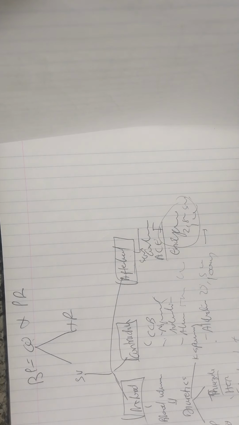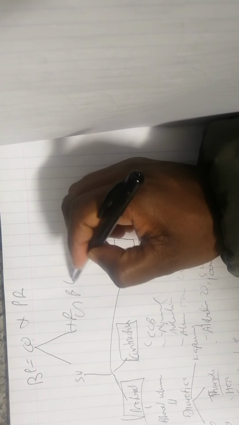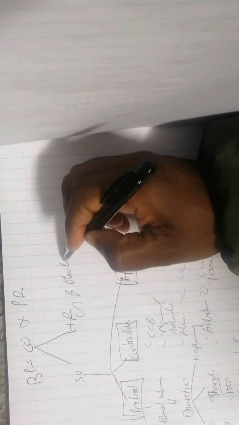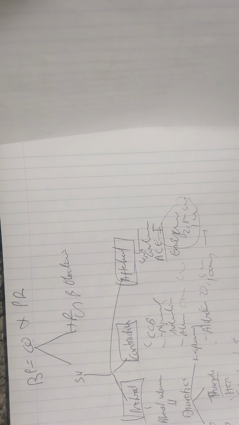Okay, now let's move on to heart rate. If we want to decrease heart rate and hopefully decrease cardiac output, with the hope that we decrease blood pressure, then the drugs that we can use there are beta blockers. Remember, we've got receptors: beta 1, beta 2, beta 3.